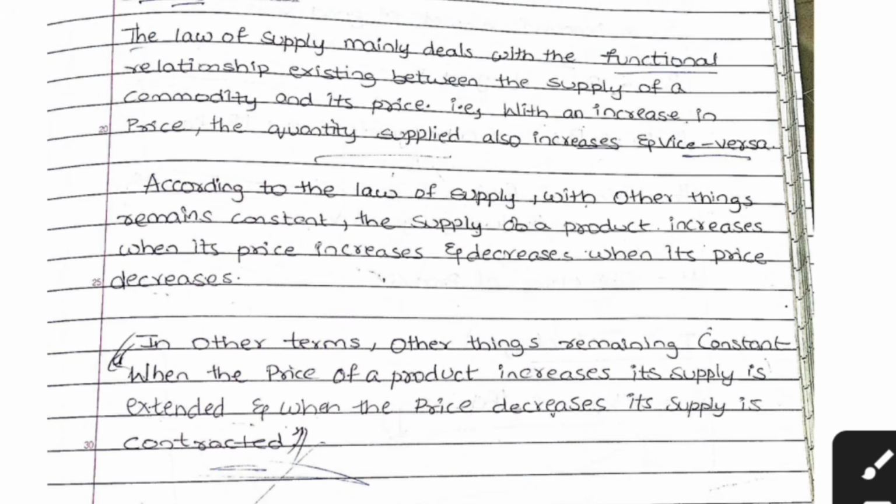The supply of a product increases when price increases and decreases when price decreases, while the other determinants remain constant. When you increase your price, automatically the supply will also increase. That is the statement of the law of supply.